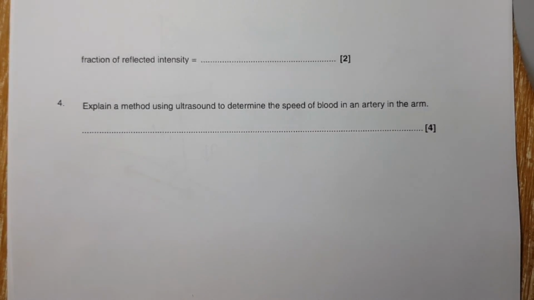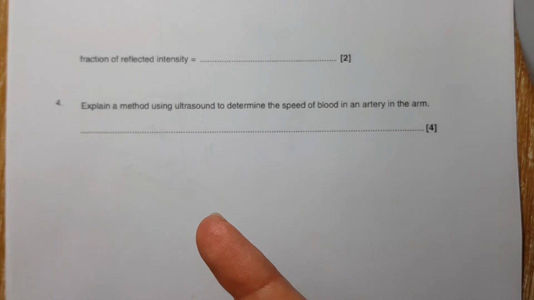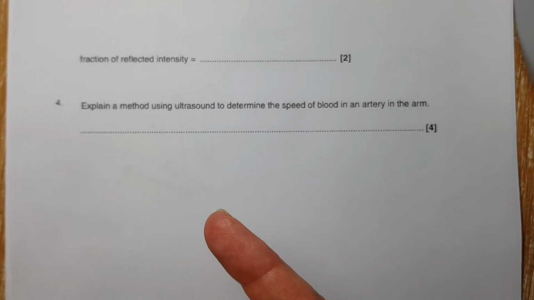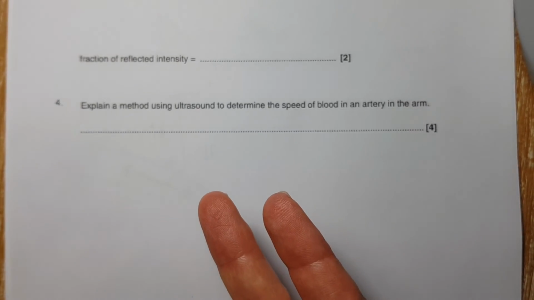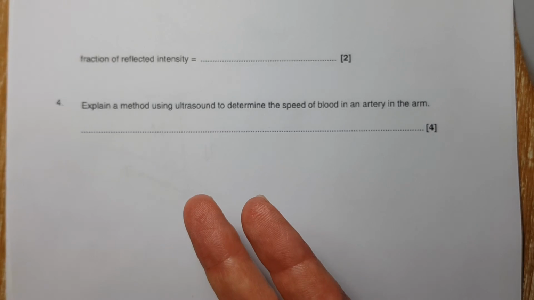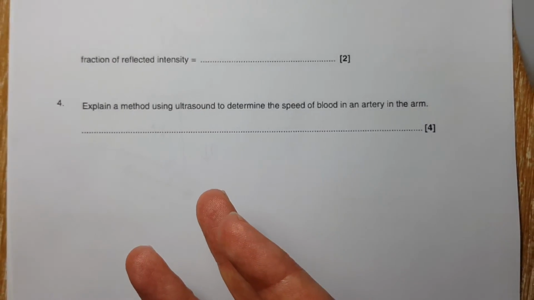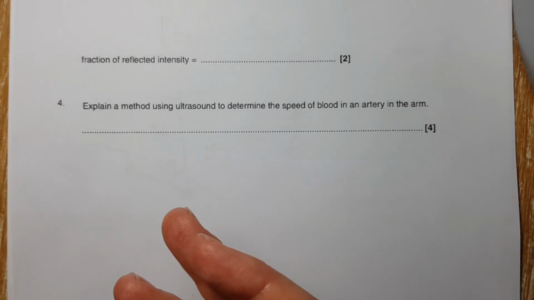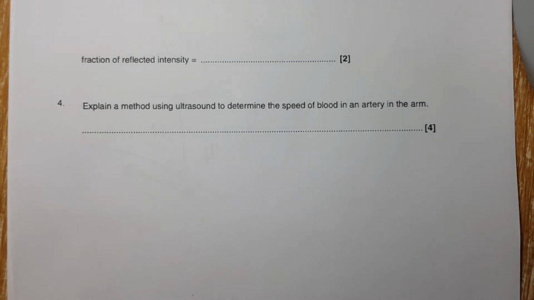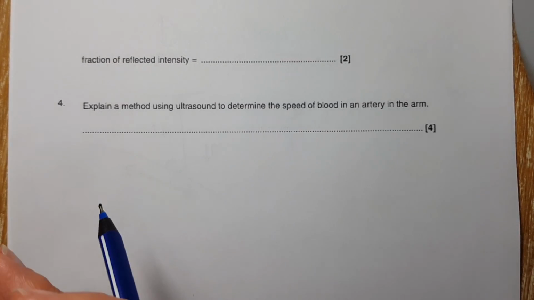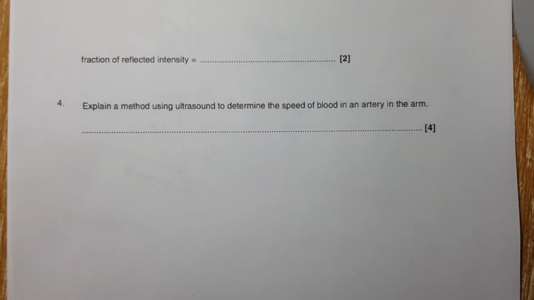Number 1, you place the transducer at an angle to the artery. Number 2, you send ultrasound pulses in, and these are reflected off the blood cells. Number 3, the frequency of the reflected wave is different to the original frequency. And number 4, this change in frequency allows you to work out the speed of the blood. And if you put the formula, that's great, but you will need to say what everything in it stands for, apart from the angle. They let you off with the angle.